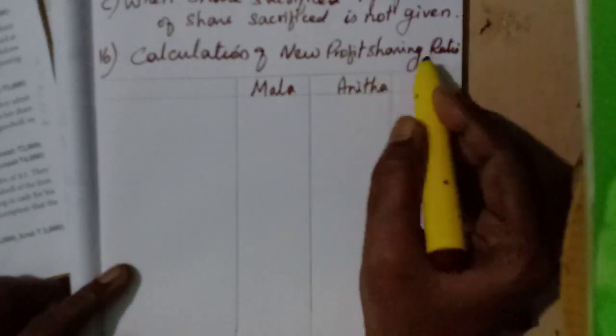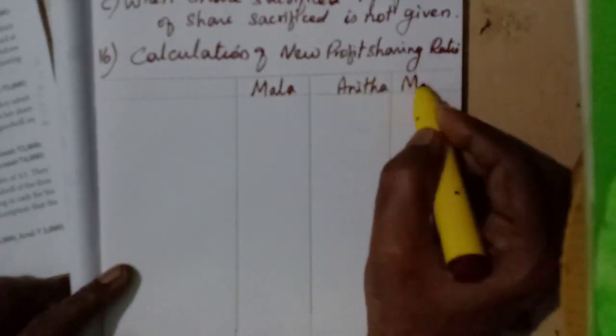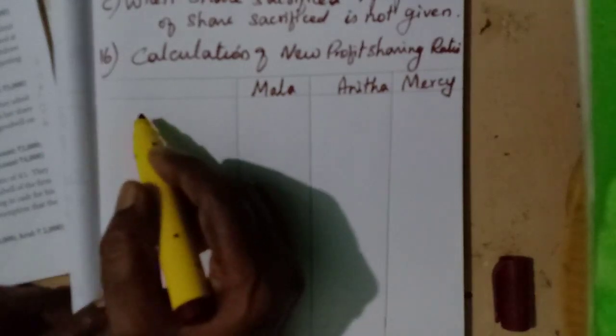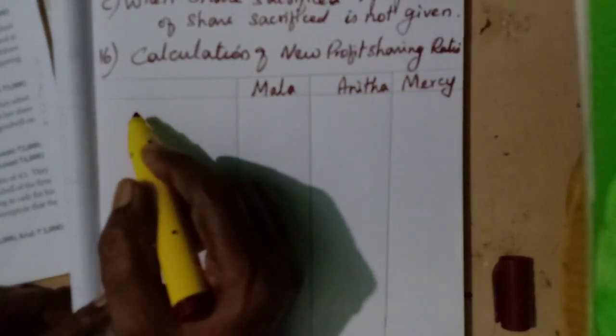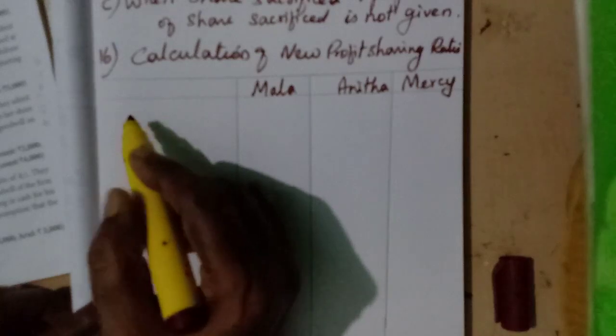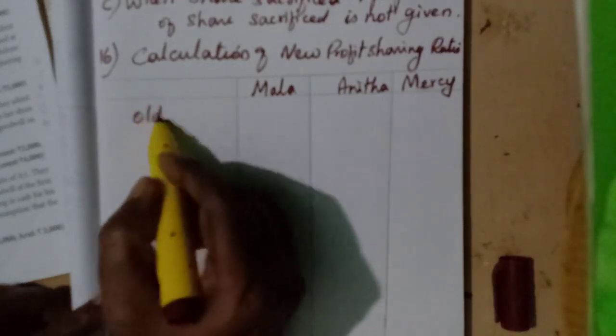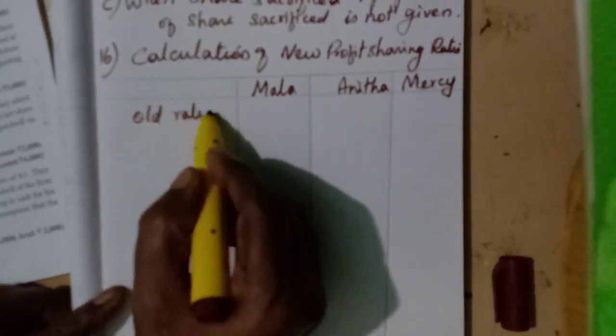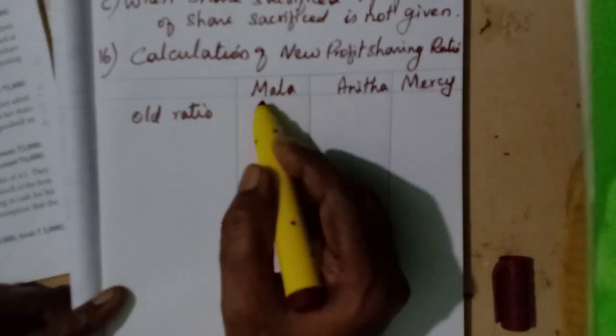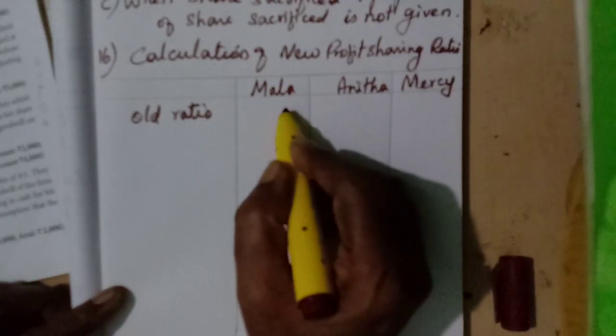New partner Mercy. First, old ratio 3:2.